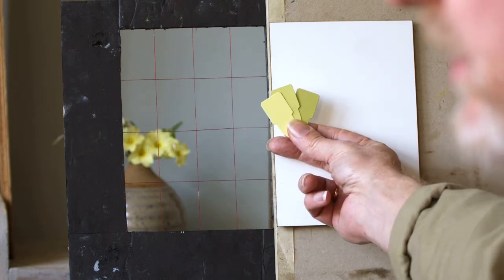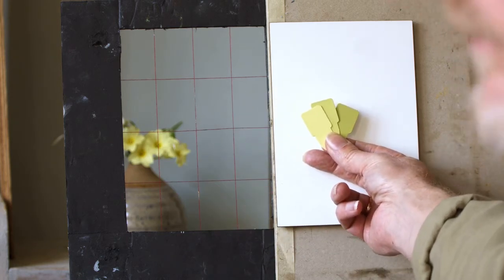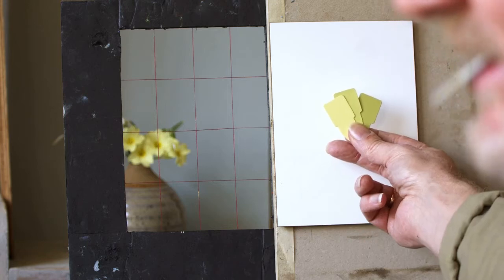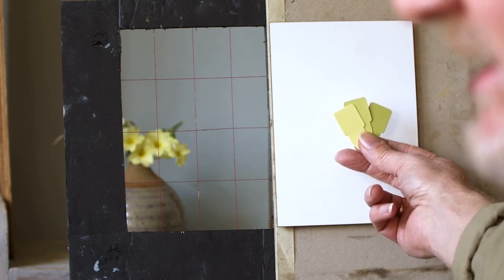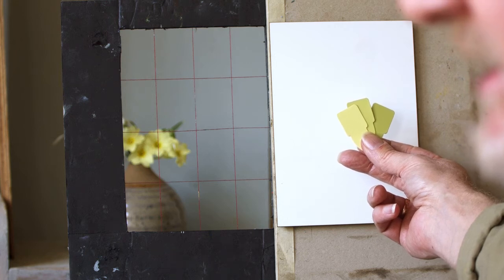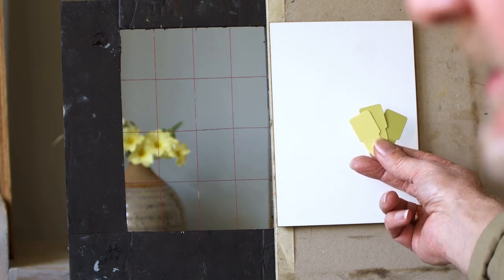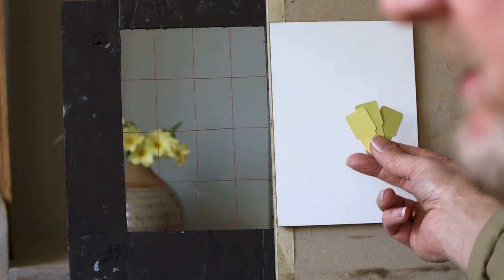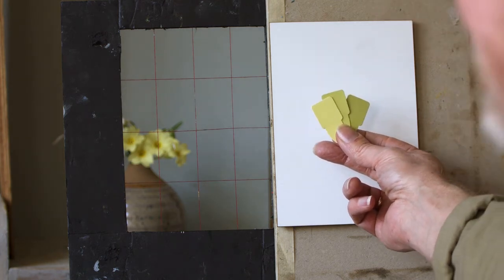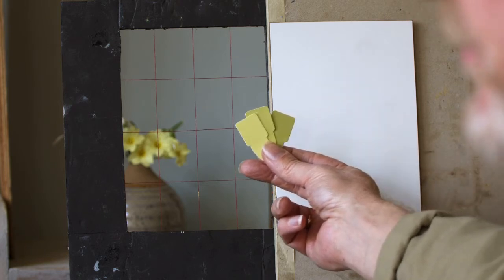Okay, so I'm holding these at the same angle to the panel. That's very important. I think actually I have the camera slightly overexposed. Just let me change it in a minute. I think it'll be easier to see these. Yeah, hopefully you can see the colours more clearly now.